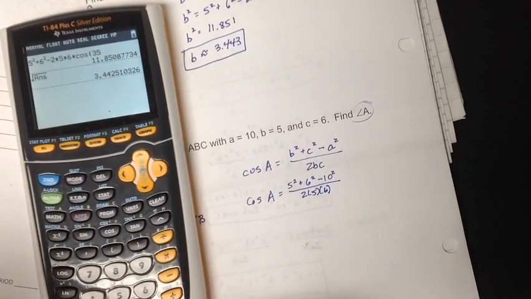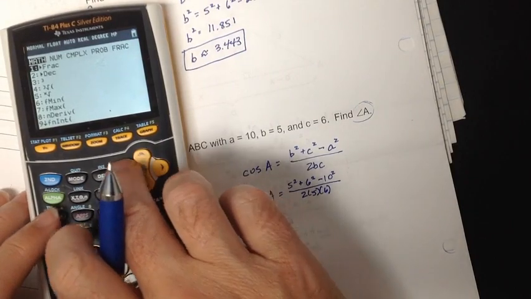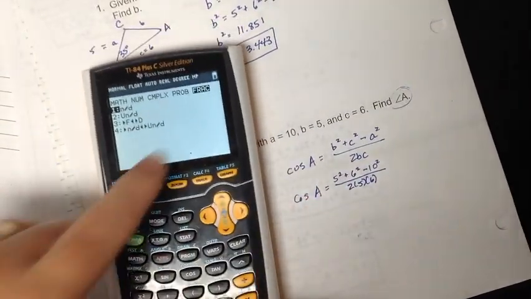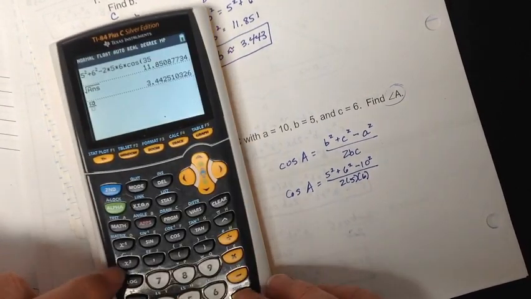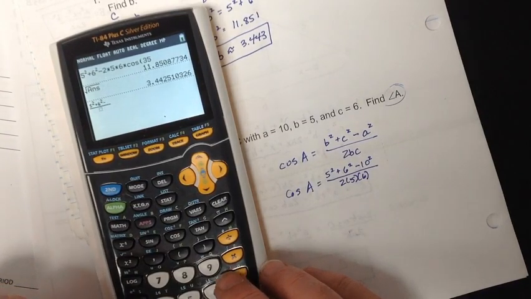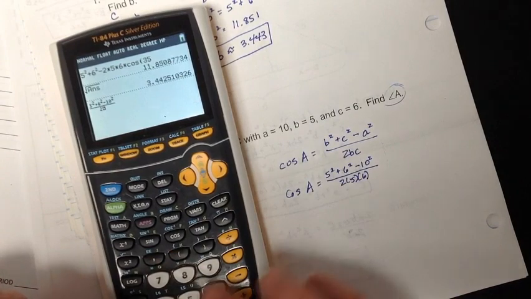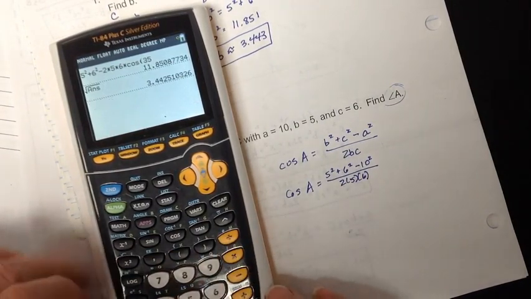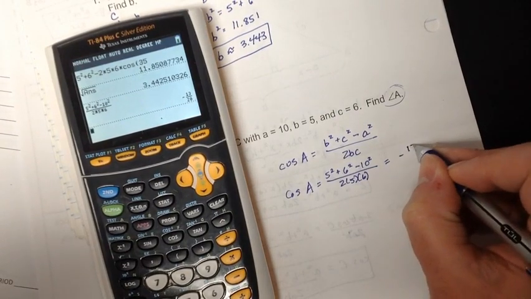Okay? So if I put this in the calculator, I'm gonna make a fraction out of this. I hit math and left arrow to get to frac, and press enter. Now I've got a fraction. 5 squared plus 6 squared minus 10 squared. And then on the bottom, 2 times 5 times 6. Negative 13/20ths is what I'm getting here.